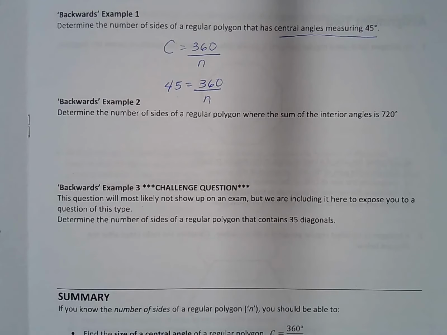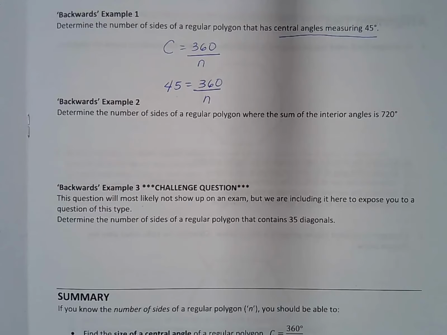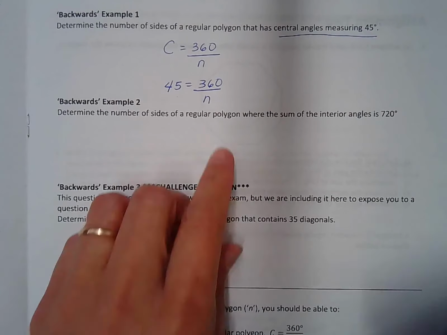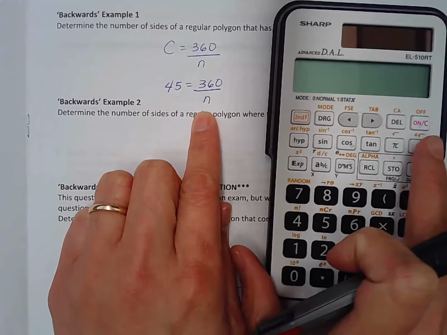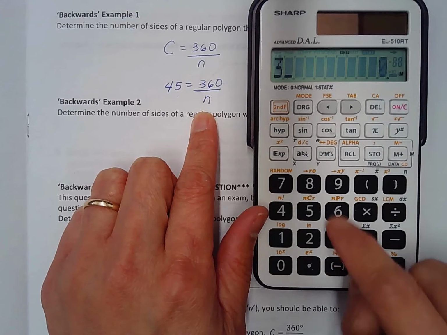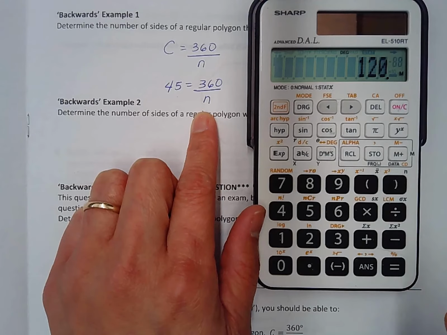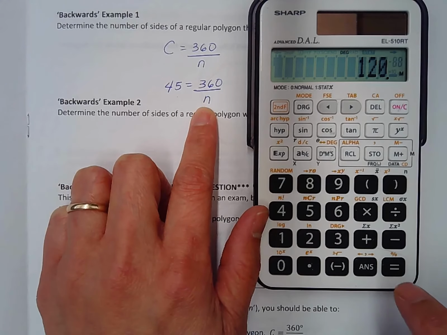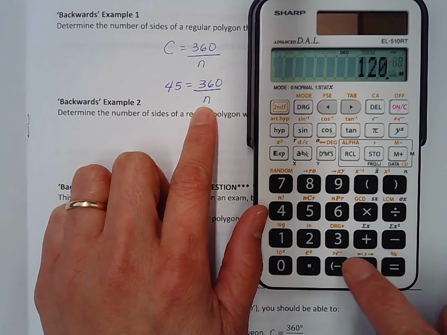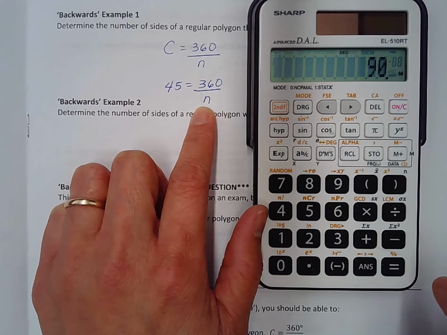Can it be 3? 360 divided by 3 is 120, so that can't be it. Not 45. What about 4? 360 divided by 4 is 90.